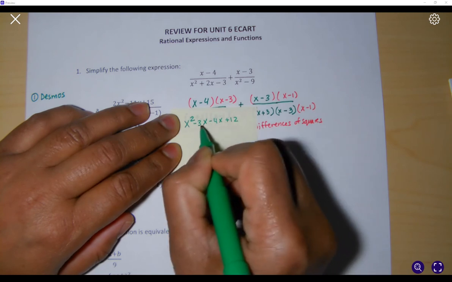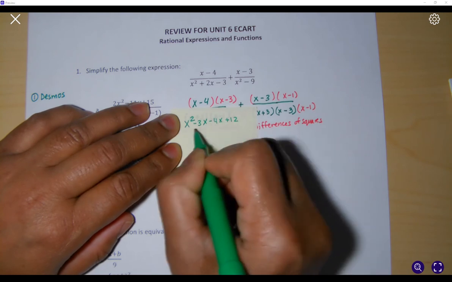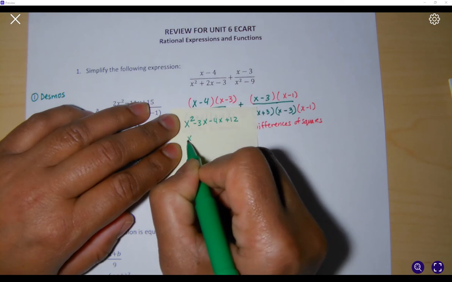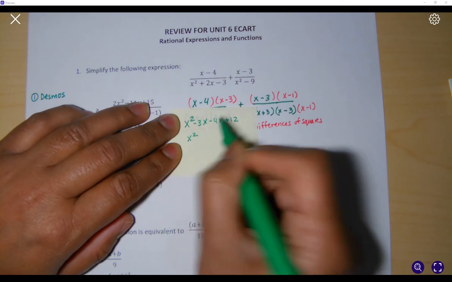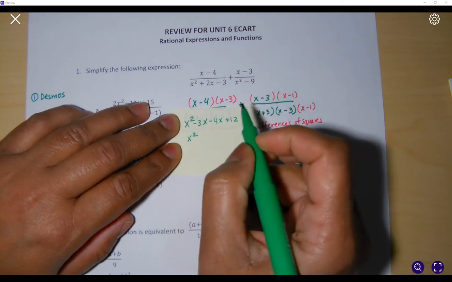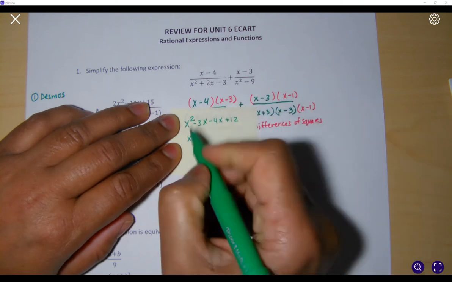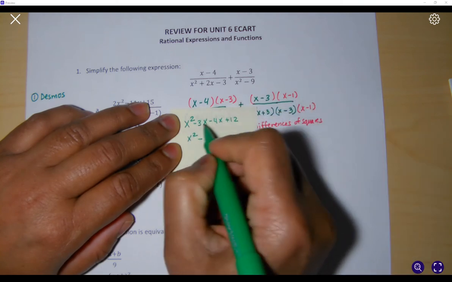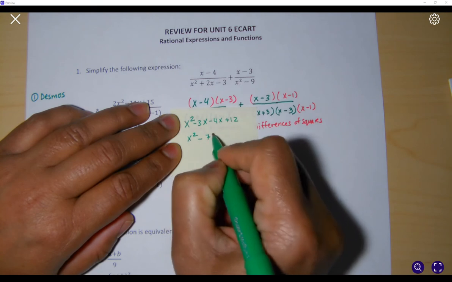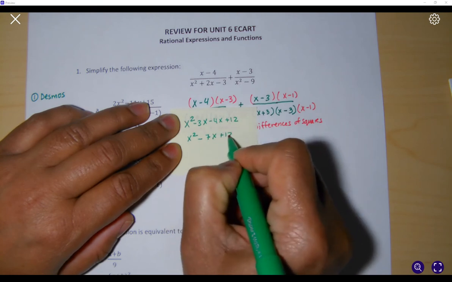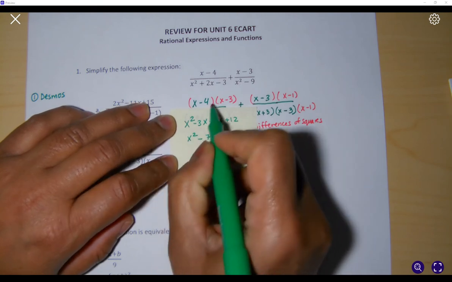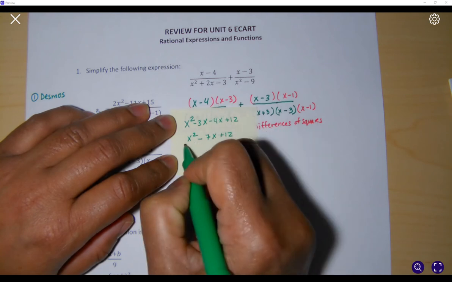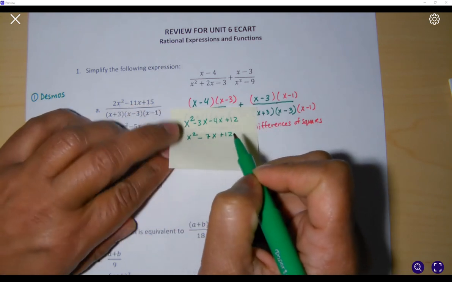Then we need to combine these two, -3x and -4x. A negative plus a negative, you still have a negative, and you add them. So 3 plus 4 is 7x. So this comes out to x squared minus 7x plus 12.